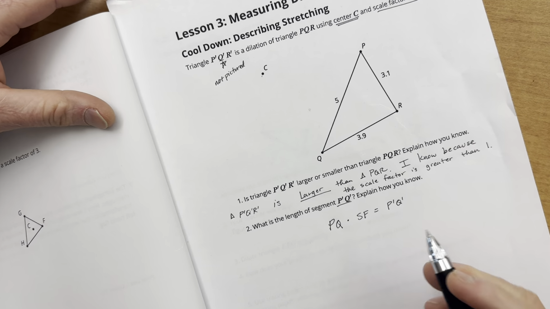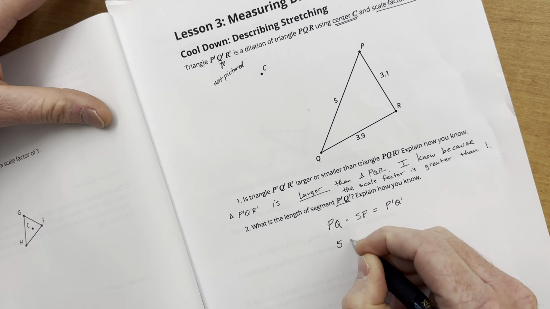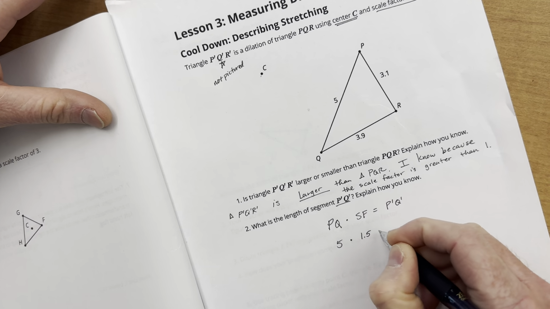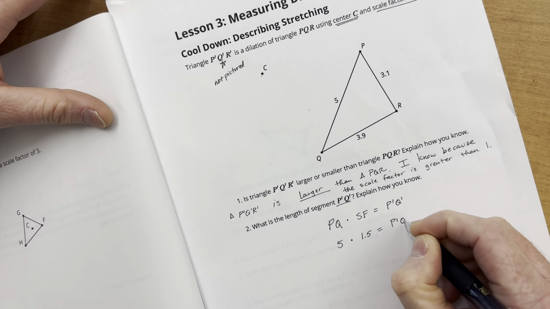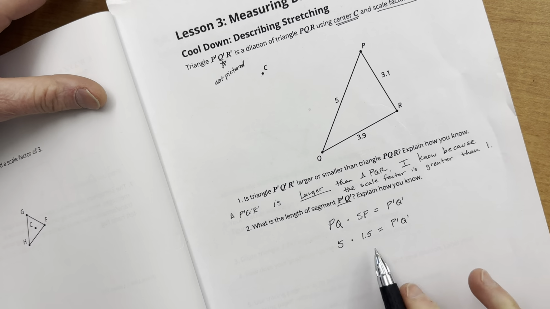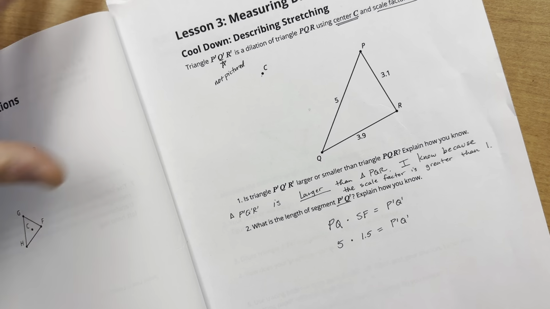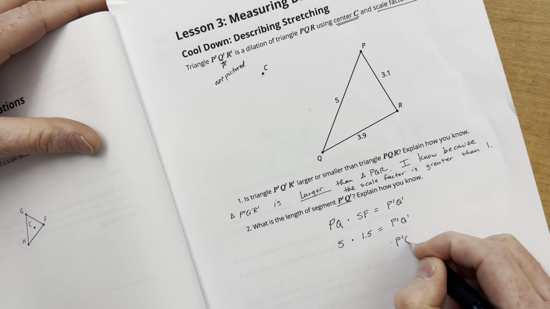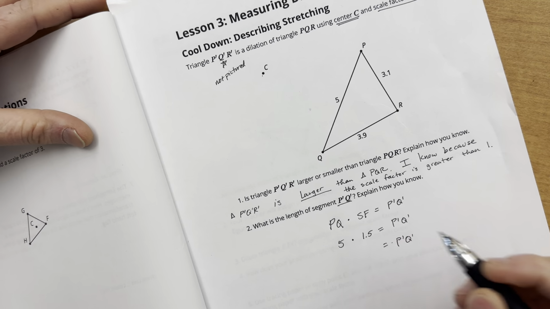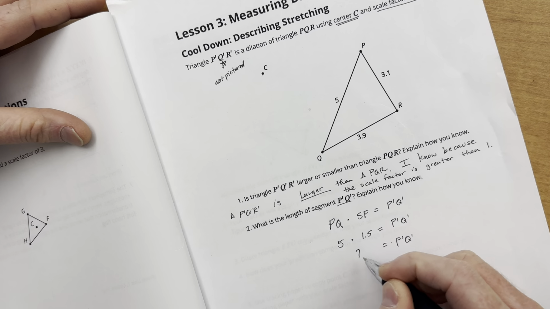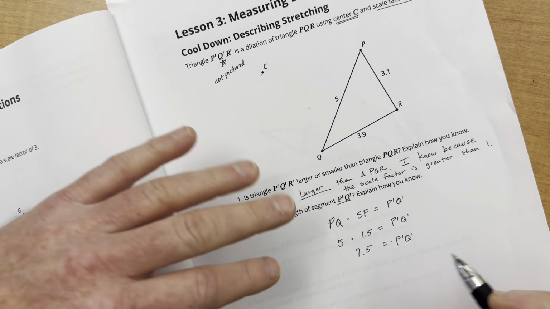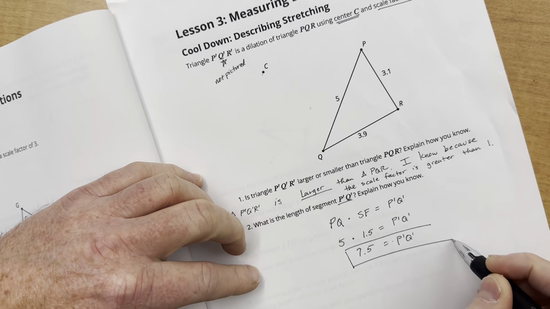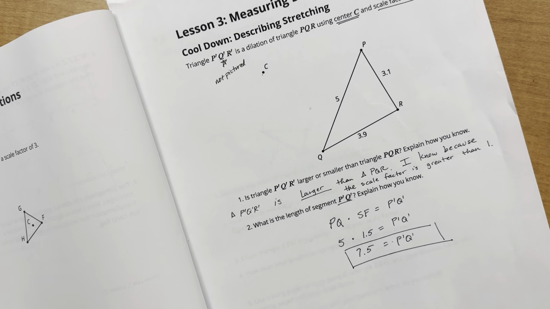So 5 times 1.5 equals P prime Q prime. This is where you get a calculator out. I just so happen to know it. P prime Q prime equals 7.5. And that's it.